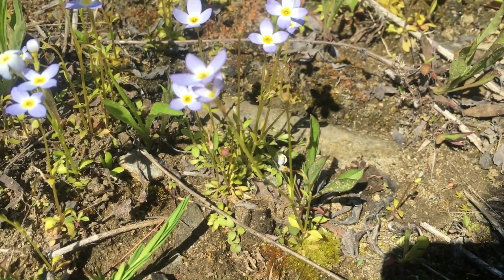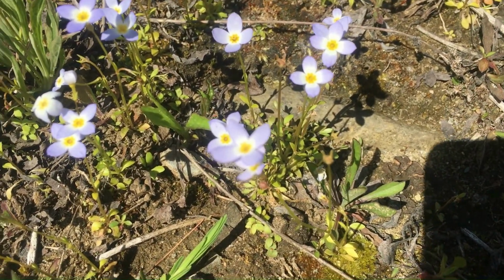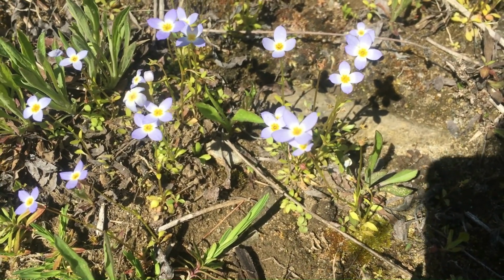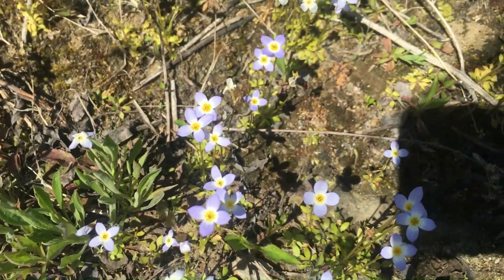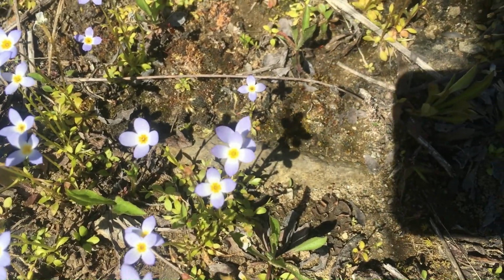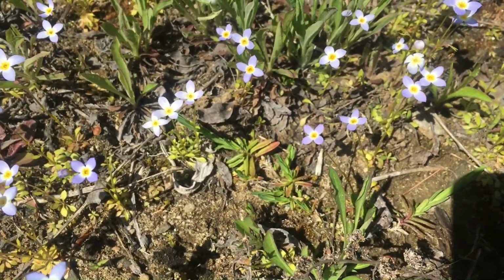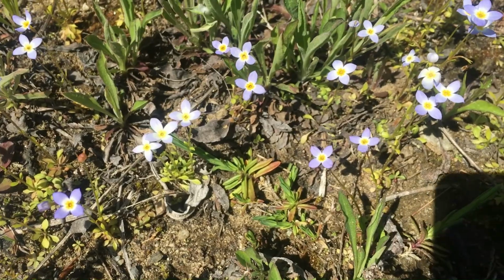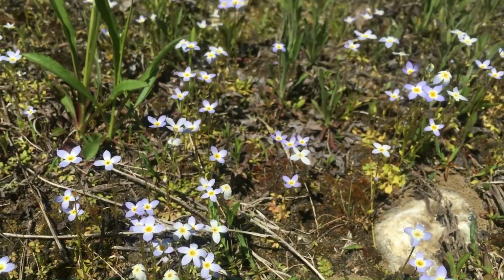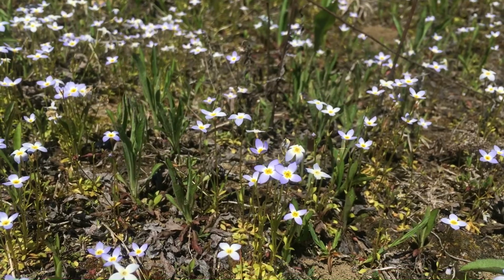And then, so we've got the leaf arrangement, then we want to count the number of petals as well. So you can see it's got 4 petals. It's going to be uniform with each species of flower. So 4 petals. It's got that beautiful yellow in the center and the purpley blue petals. And these are called bluets. Very sweet, small flowering plant. You can see they're all over the place. So these are our little bluets.